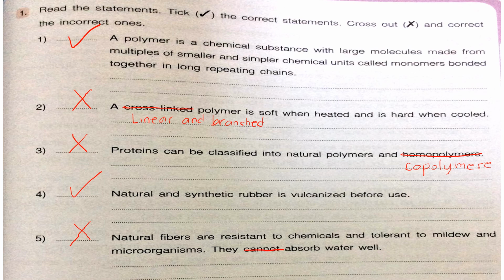So you can just erase this one. They absorb water well. And also they are not waterproof, because your waterproof fibers are your synthetic fibers. Another thing is that since they come from a plant source or an animal source, you don't use chemicals to make them better. So they are sensitive to chemicals, and they are also not tolerant to mildew and microorganisms.